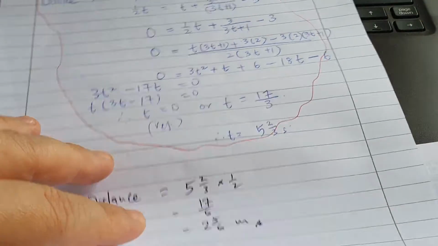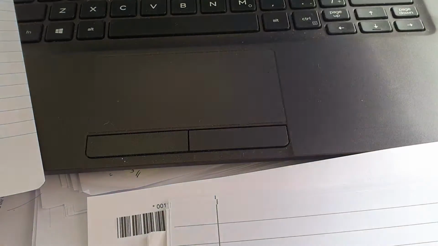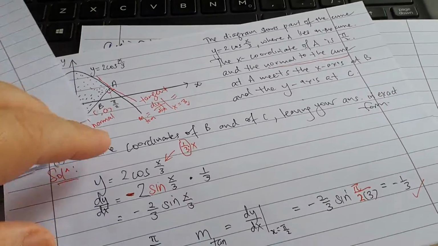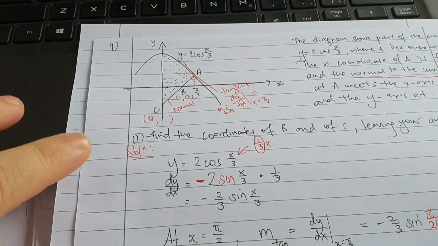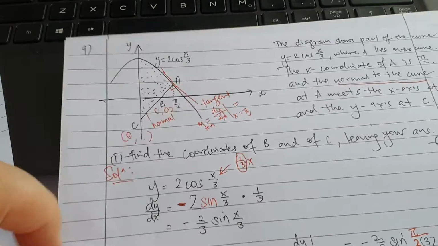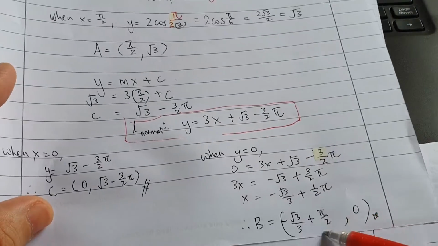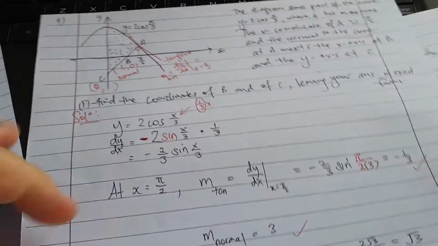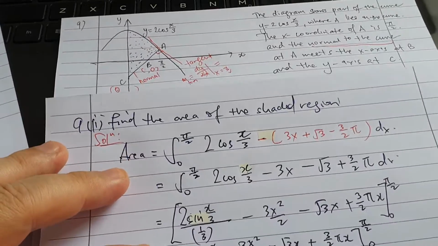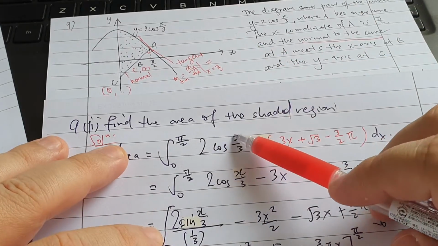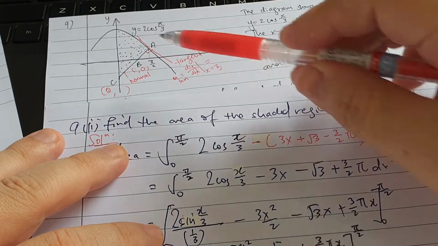Also, I missed out question number 9. This particular question, I've only gone through part 1. I forgot to go through part 2, so sorry about that. We have found the coordinates in exact form of B and C already. Now the question wants us to find the area of the shaded region, which is here.